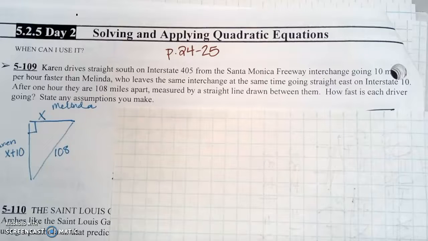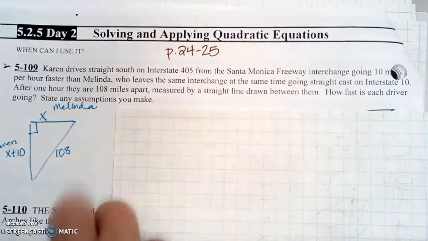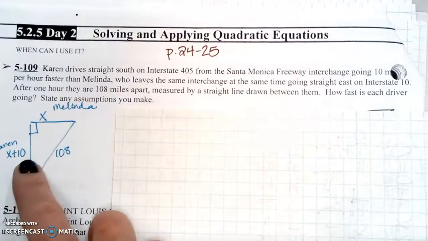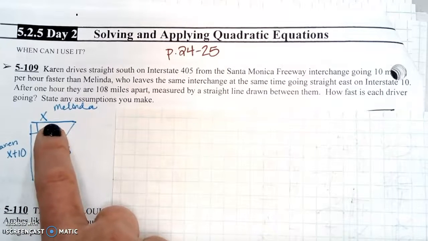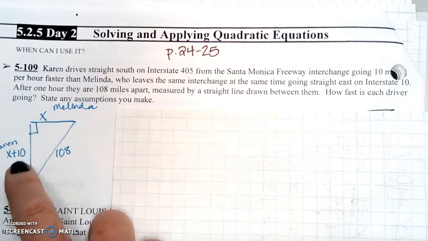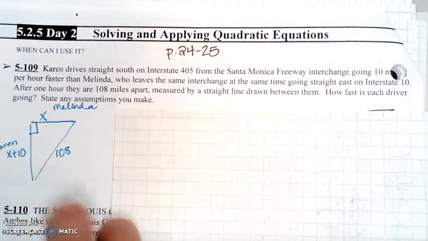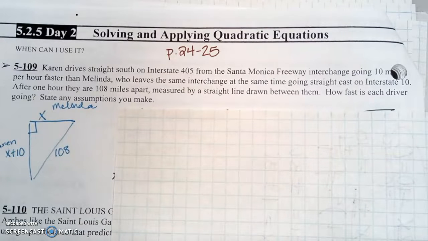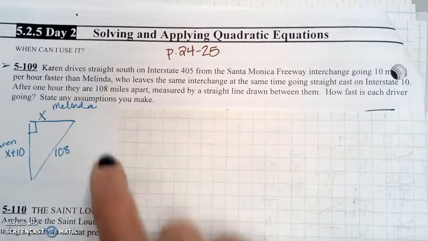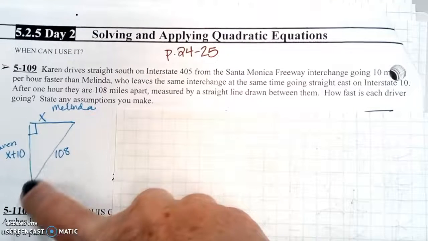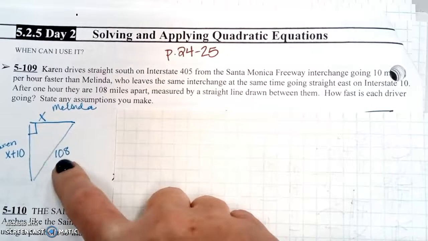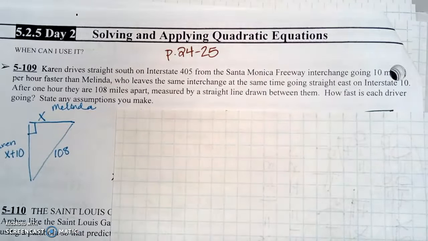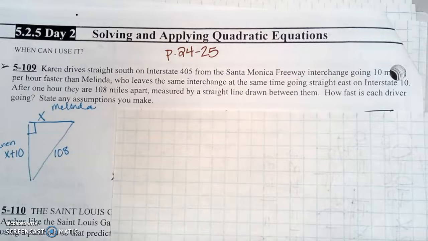Okay? So they start at the same spot right here. Karen goes south, Melinda goes east, and Karen is 10 miles faster than Melinda. So we'll call Melinda x, and we'll call Karen x plus 10. And then after, how long does it say? After 1 hour, they're 108 miles apart. So if we were to connect them straight across, that would be 108 miles. Okay? So it just so happens that they make a right triangle right there.